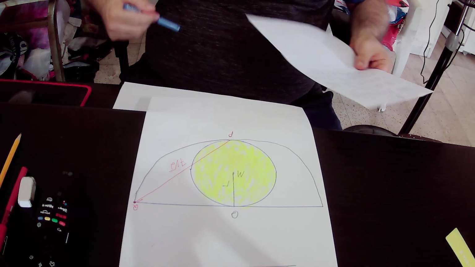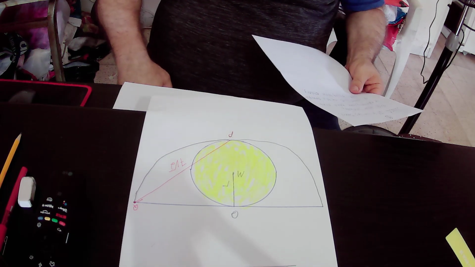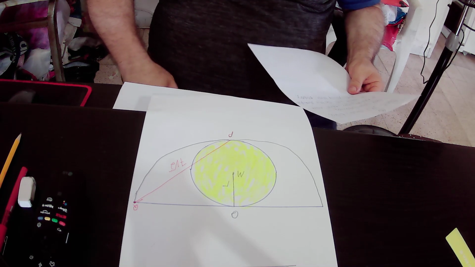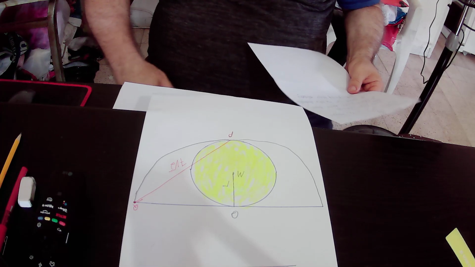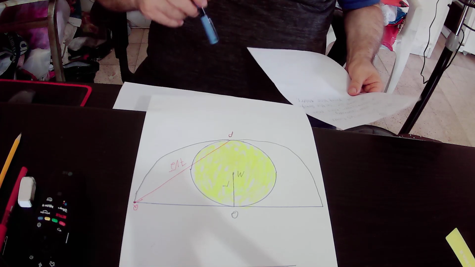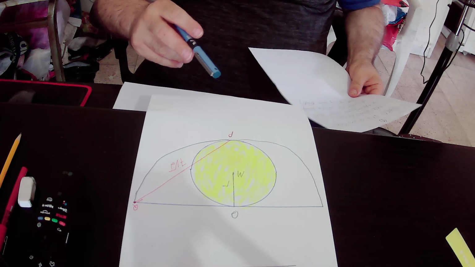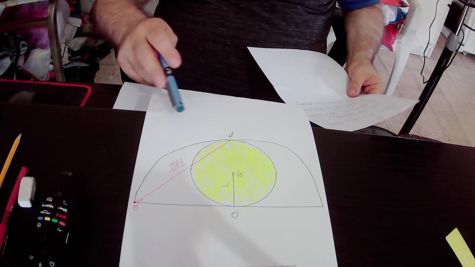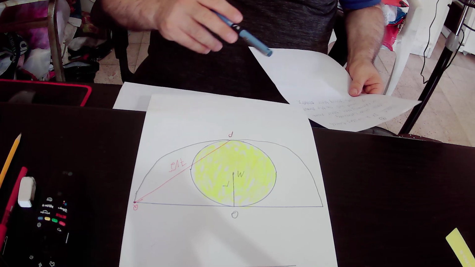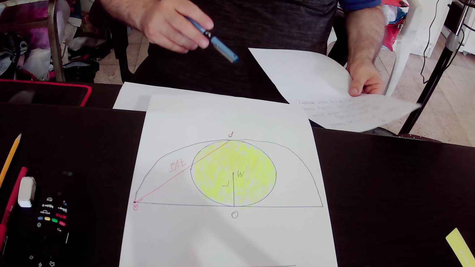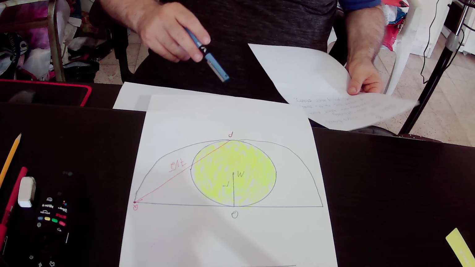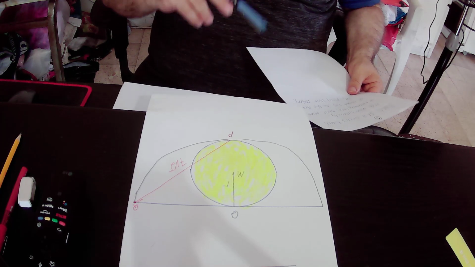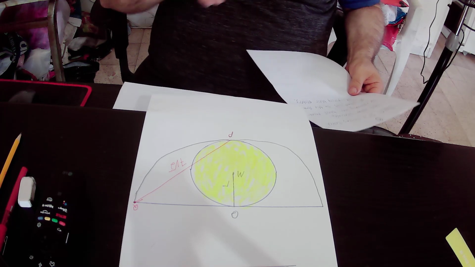Okay, again I will explain. If two circles touch each other either internally or externally, as I've already said, the yellow circle touches the semicircle at point P, then their point of contact, point P, lies on the straight line joining their centers.